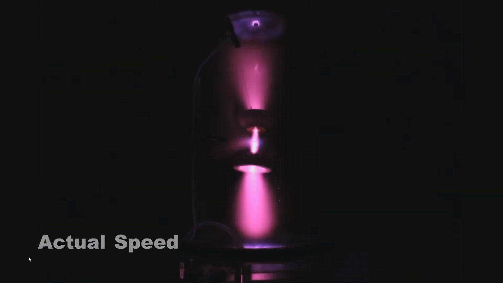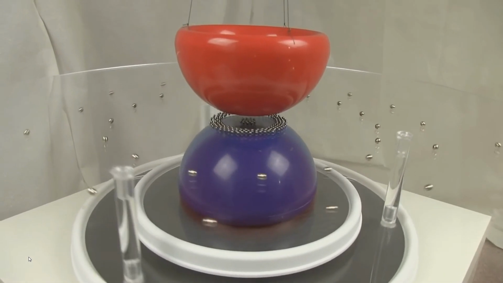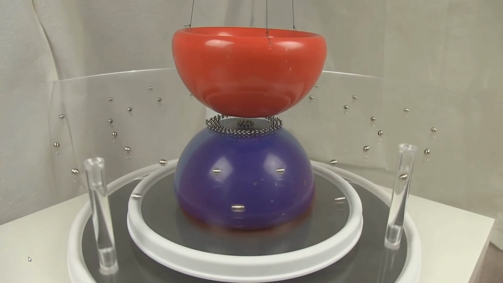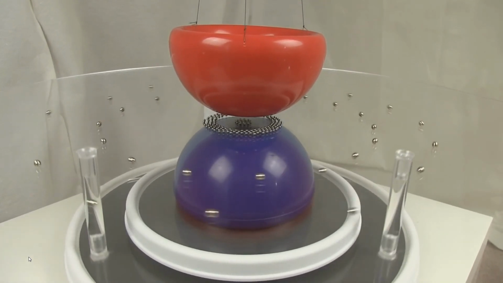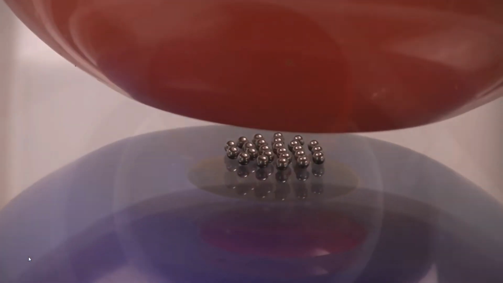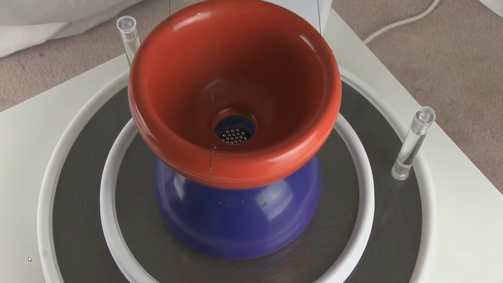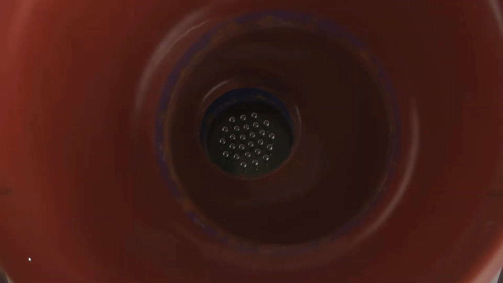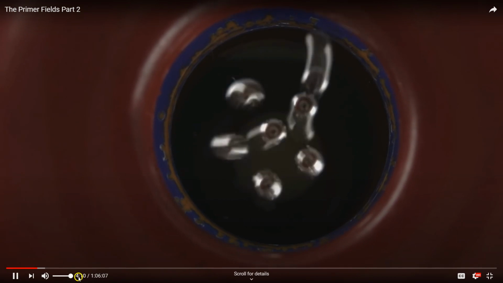In the Primer Fields part 1, it was shown how these opposing bowl-shaped magnetic field emitters control the formations of both steel and magnetic balls around the magnetic poles. It was also shown how 5mm steel balls formed geometric patterns in the nucleus area between the two magnetic poles. We also saw that these steel balls repelled each other because of the magnetic field that was induced into each of them in the nucleus area.